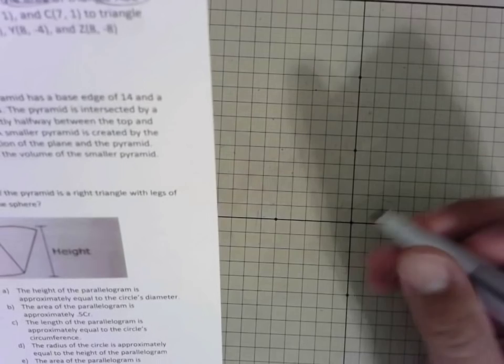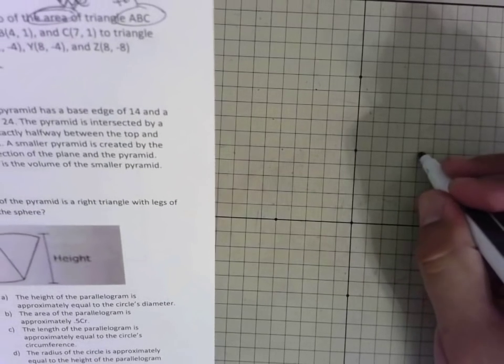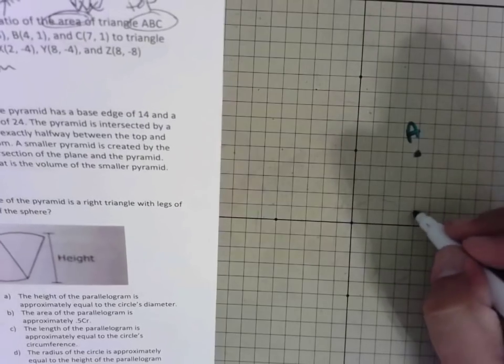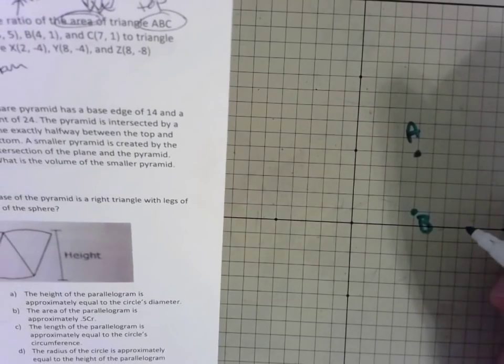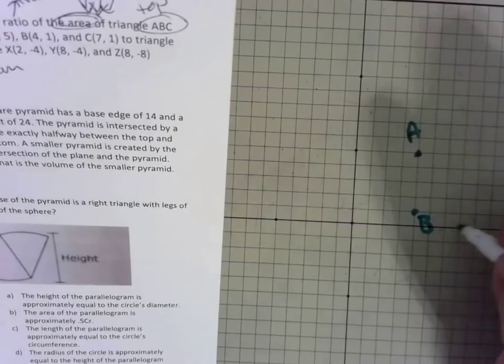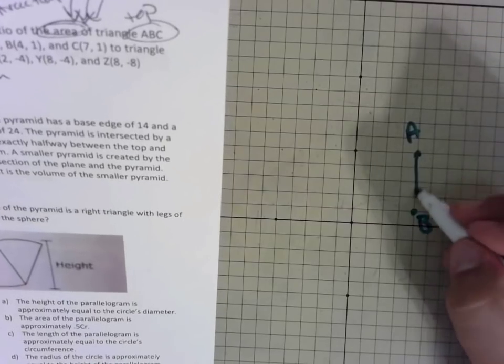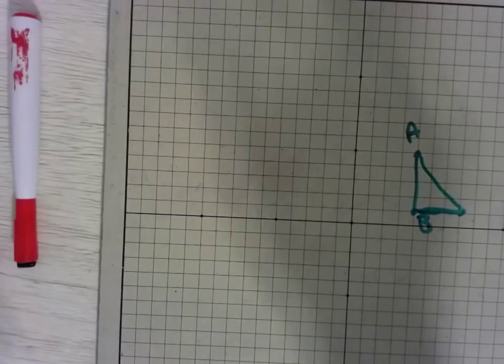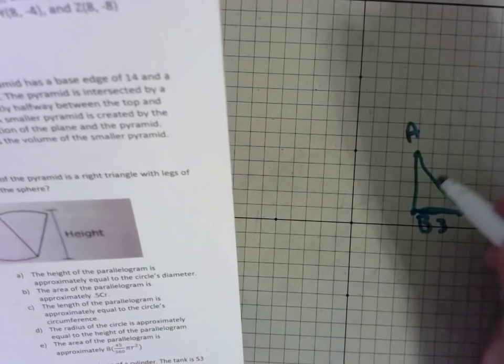So ABC is 4, 5, 4, 1, 7, 1. Look, they even gave a right triangle. How convenient. It's very convenient since I made this. This side is 3.